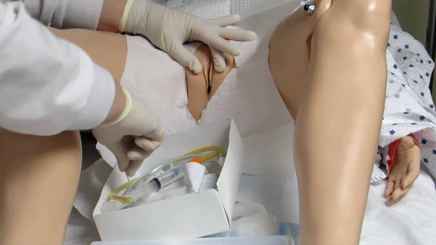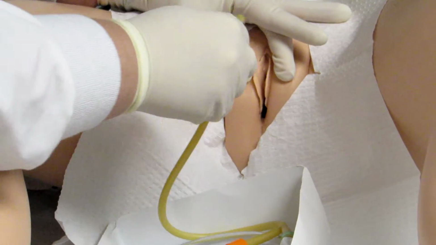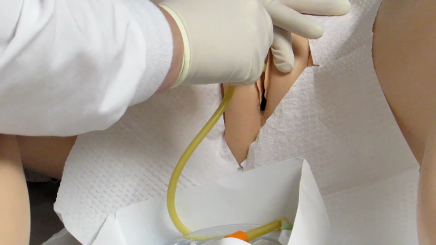Now I'm ready to insert. Here I have my catheter. It's all lubricated up. I'm going to make sure I don't contaminate it. I have it in my hand here and in the sterile field. I'm going to go right.